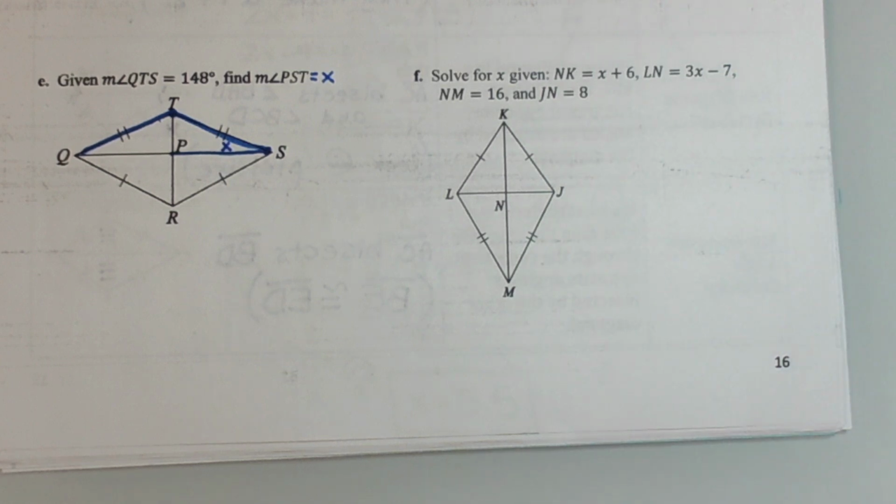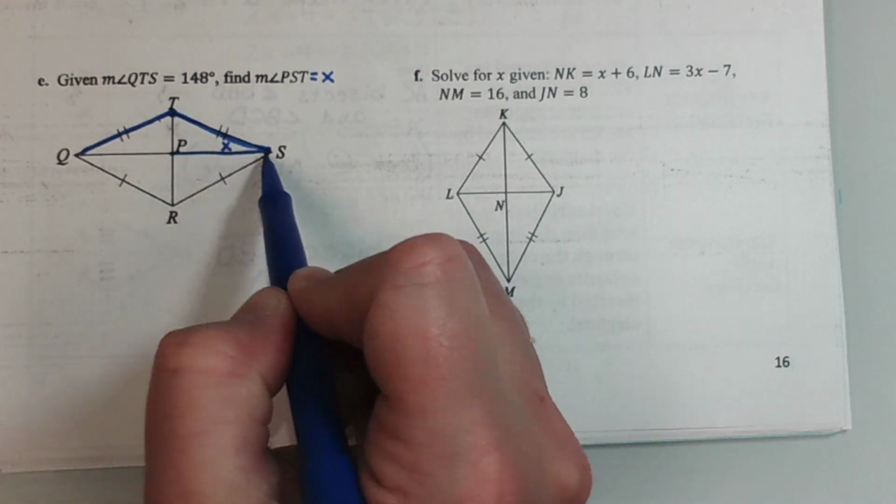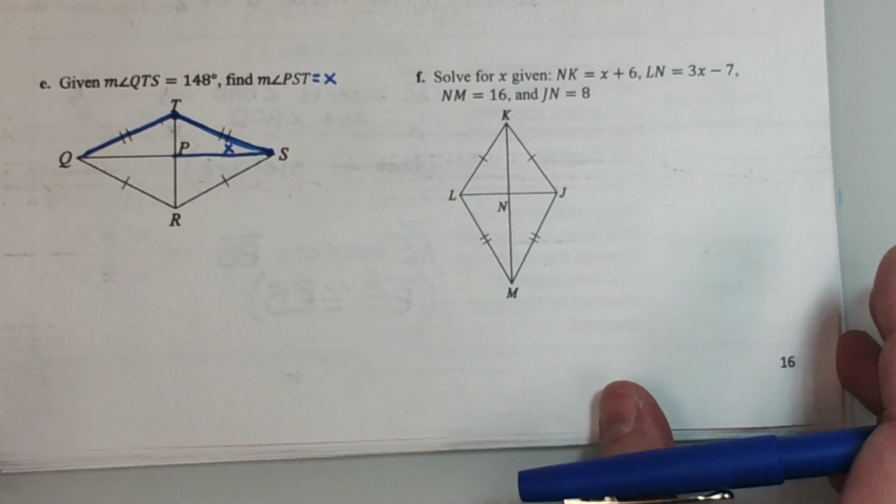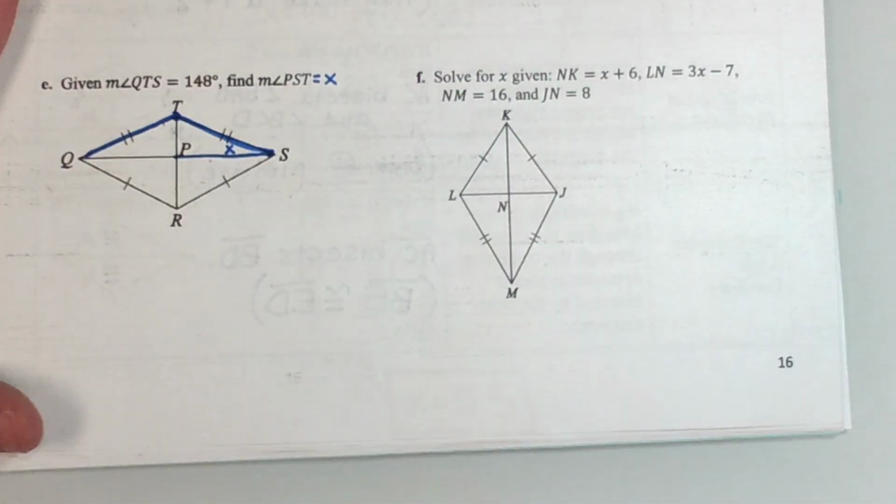It's angles again. This time around, I have a partial one of the angles. It's not a full angle of the kite, which means doing the adding to 360 thing is probably not going to help me here. I have to use something else. I have to use the angles involved with the diagonals.